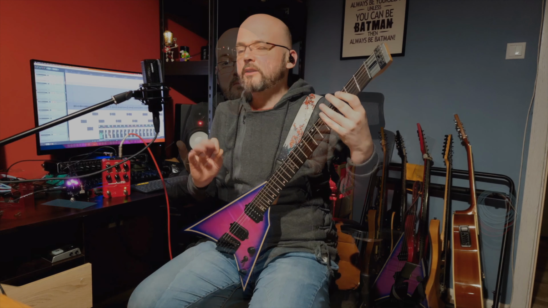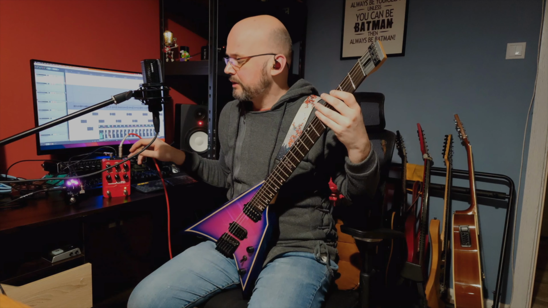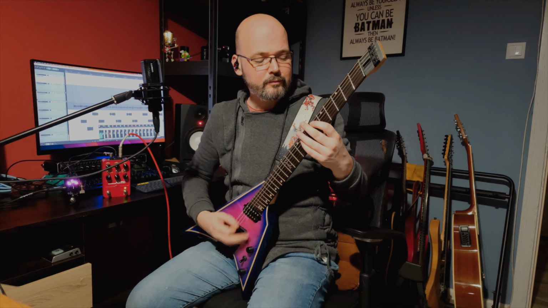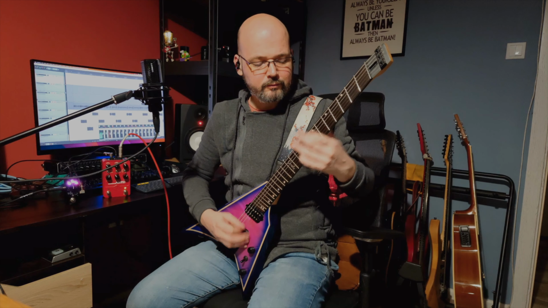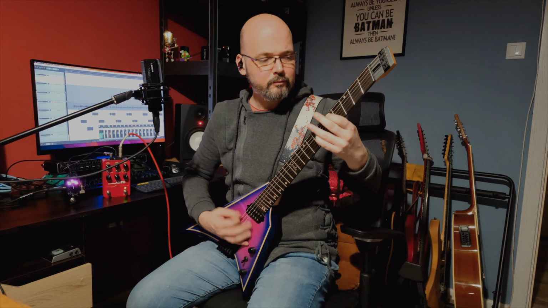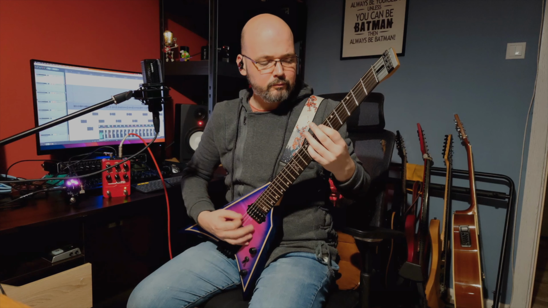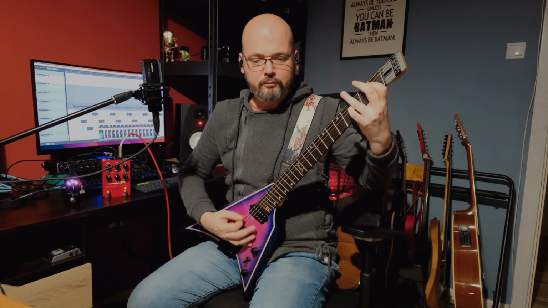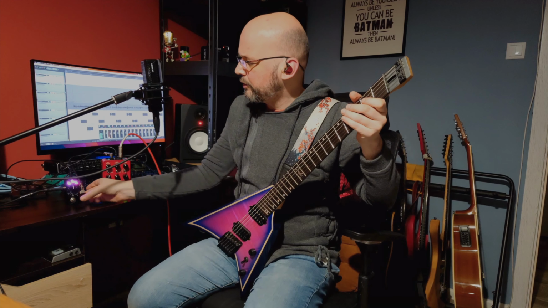So can I capture any of that magic and put it in this tiny box? Probably no, but let's see how it sounds. Alright, we have the UAFX Anti right now. The ToneX is bypassed, so this is how it sounds. Turning on the ToneX.